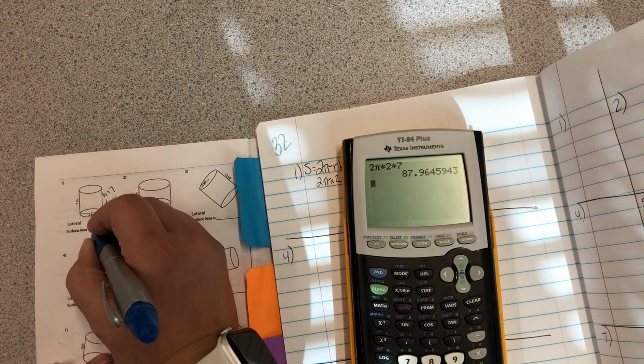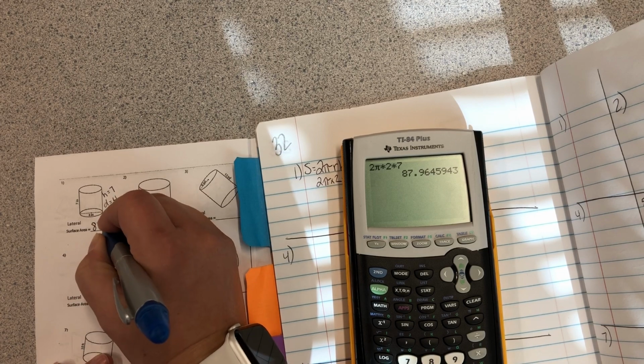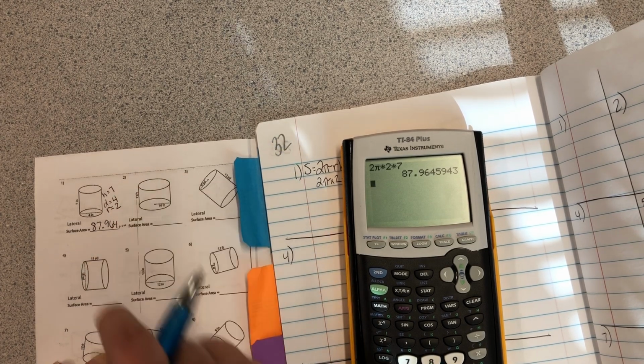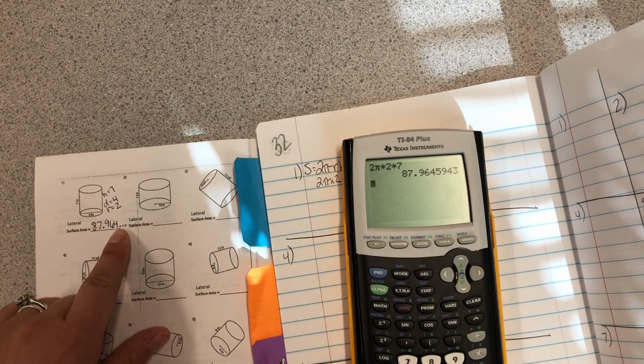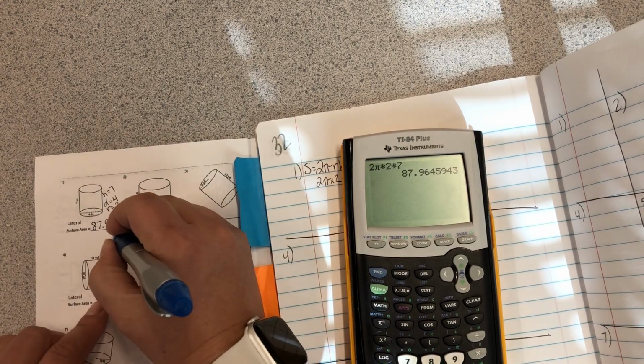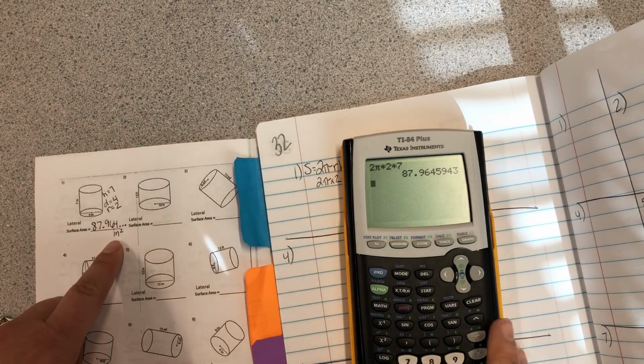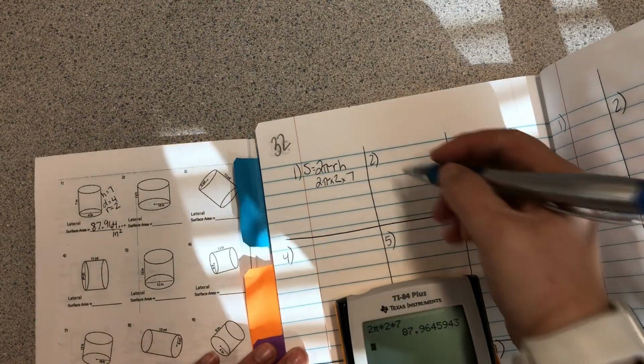So my answer, I'm going to estimate 87.964... to show that the number just keeps going. And then that is inches squared. So that would be your final answer. On to the next one.